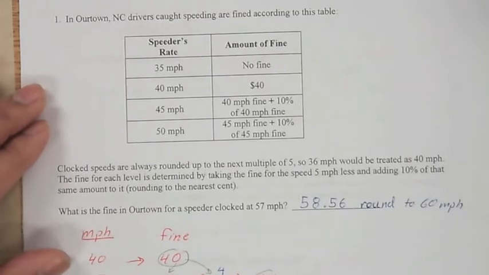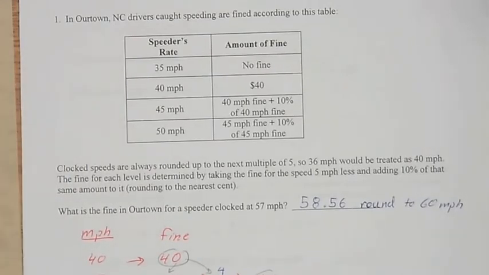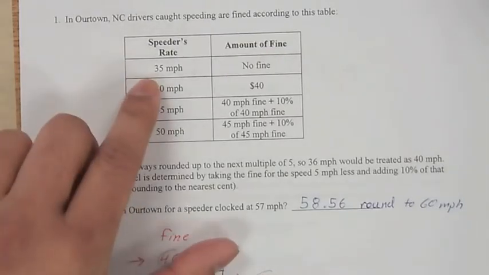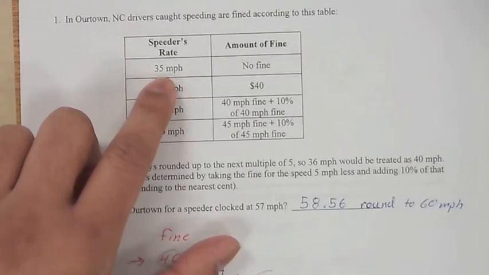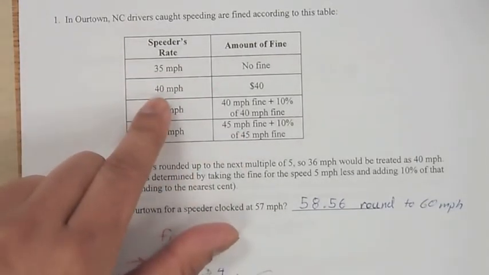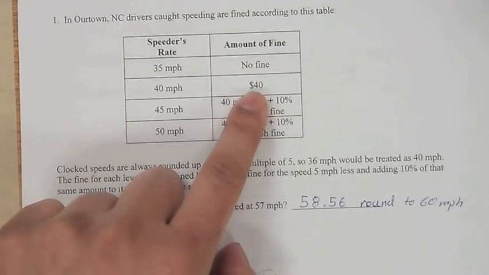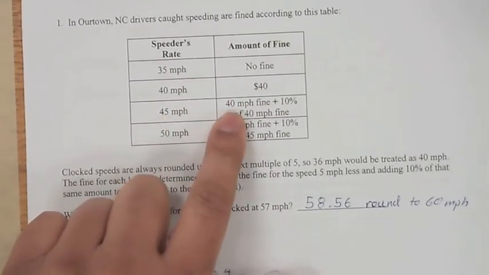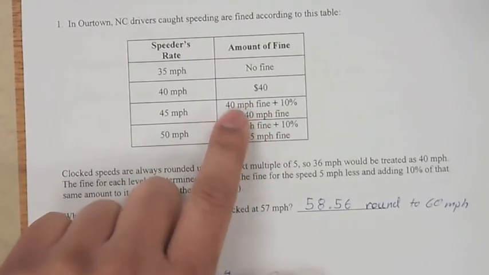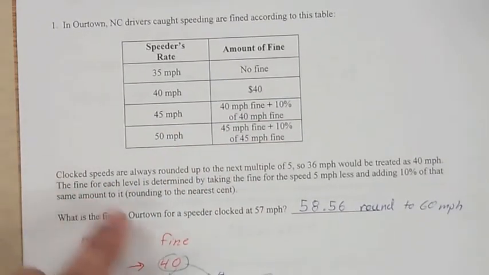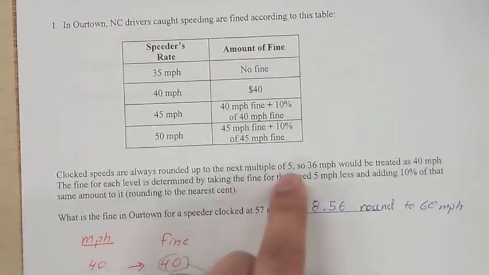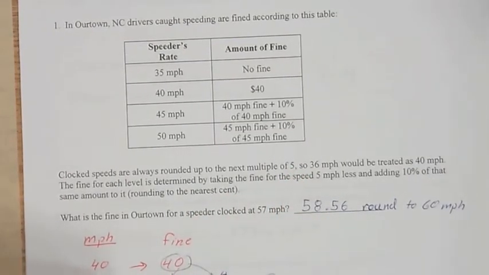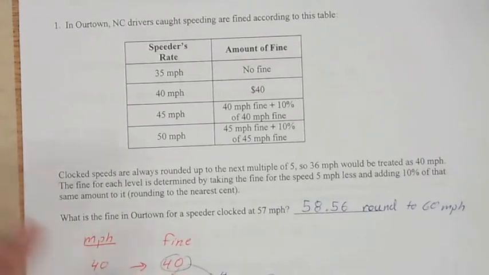which is function applications. Now, this is how recursive functions work in real life. Okay, it says in our town, NC drivers caught speeding are fined according to the following table. If you're driving 35 miles per hour or lower, you get no fine. At 40 miles per hour, you get charged $40. At 45 miles per hour, you get charged the fine for $40 plus 10% of that fine. So here it is. Okay, we always round up. So at 40 miles per hour, you get charged $40. Let's move this thing up.